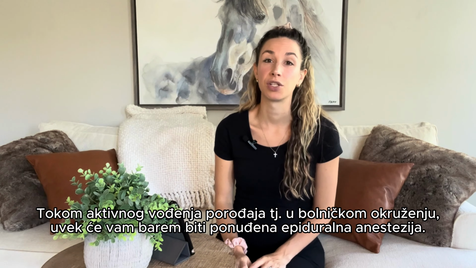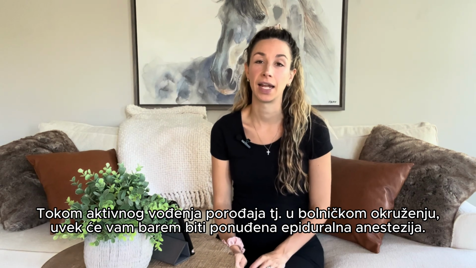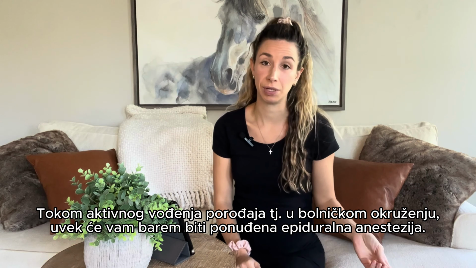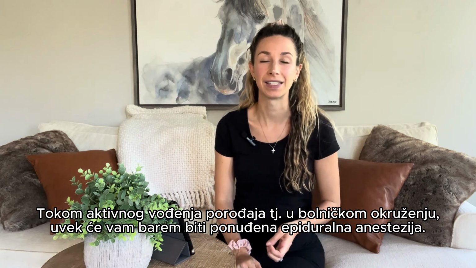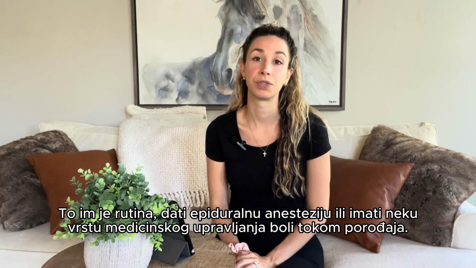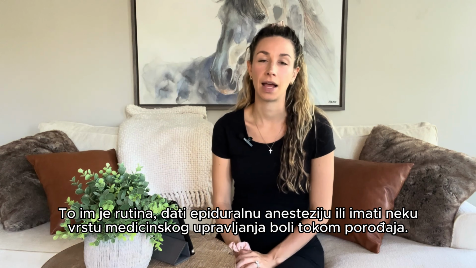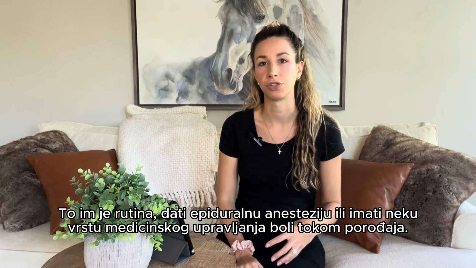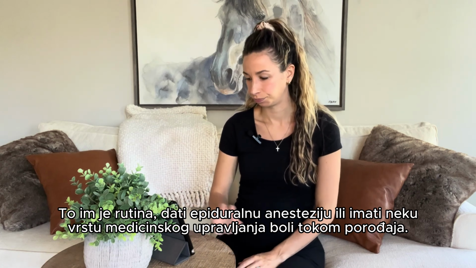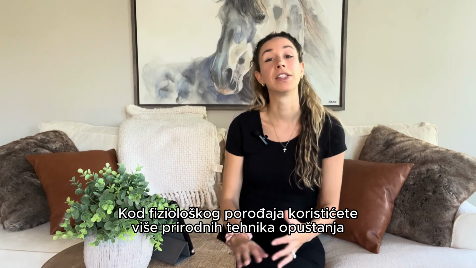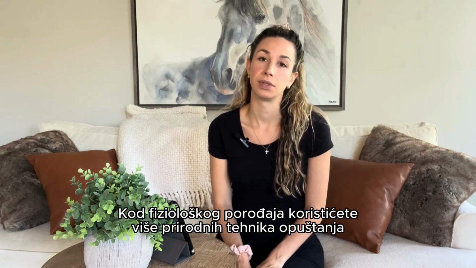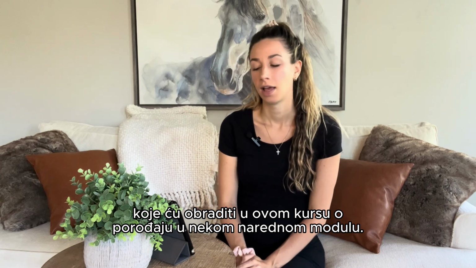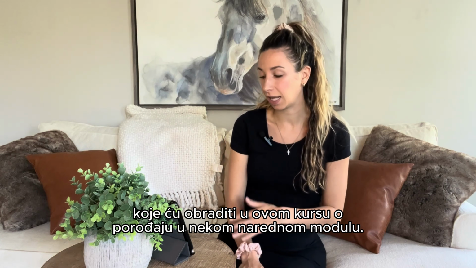Within active management of labor or in a hospital setting, a lot of times you will at least be offered, you will always be offered actually, an epidural in a hospital setting. It is very routine to do an epidural and to have some sort of medicalized pain management throughout your labor. In a physiological birth, you will use more natural relaxation techniques, which I will cover in this birth course in a later module.